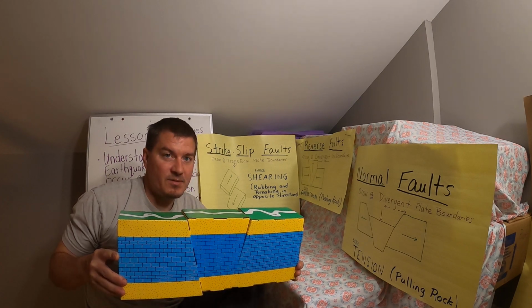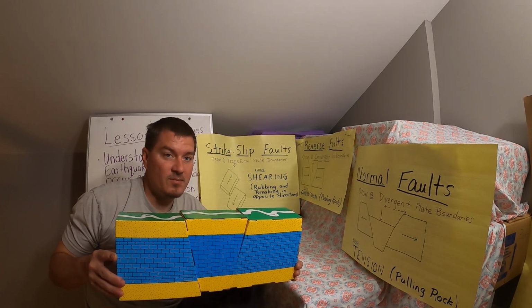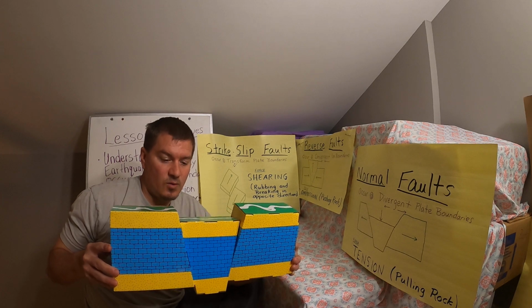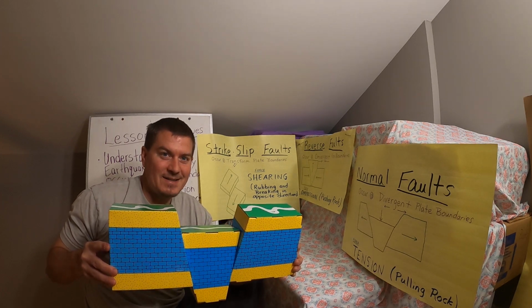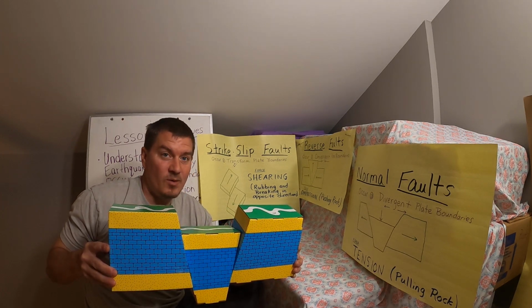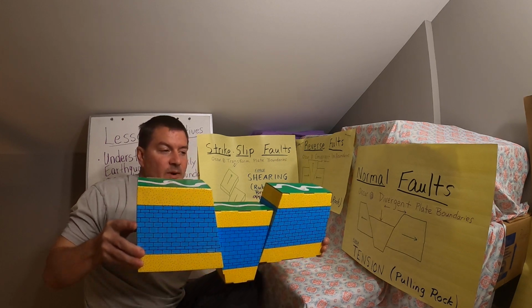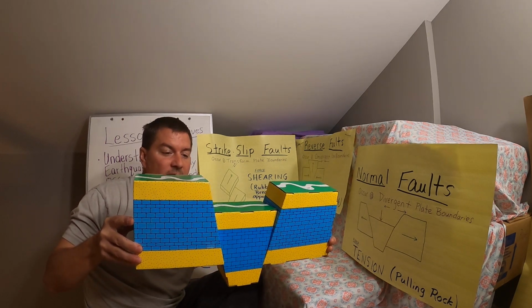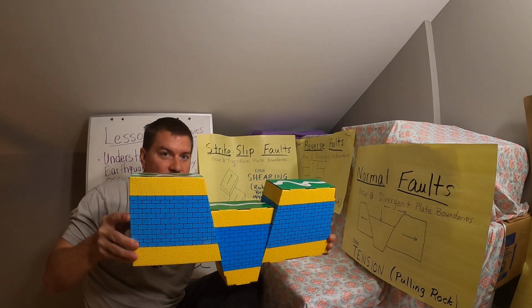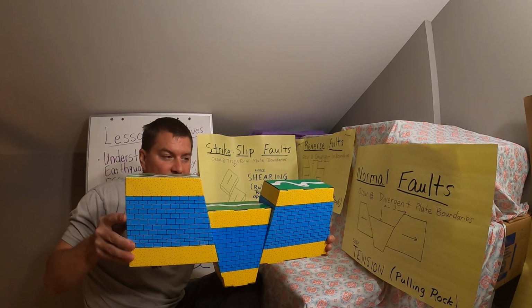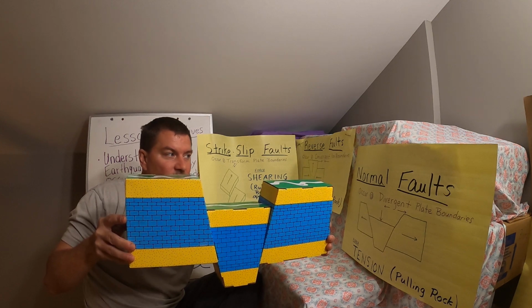So in our divergent plate boundary, I'm going to try to pull apart my two hands. I've got that block in the middle that's free to move. I'm not holding on to it. As I start to pull those blocks apart, the rock slides down. So that's a normal fault that occurs at a divergent plate boundary. We have rocks pulling apart, and then some chunk of rock between them has room to slide down, and it fills that space as the plates are pulling apart.